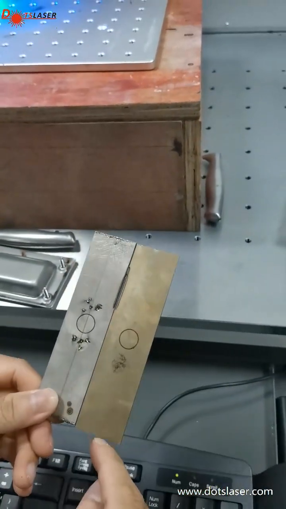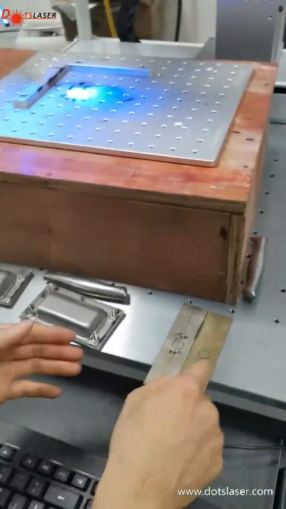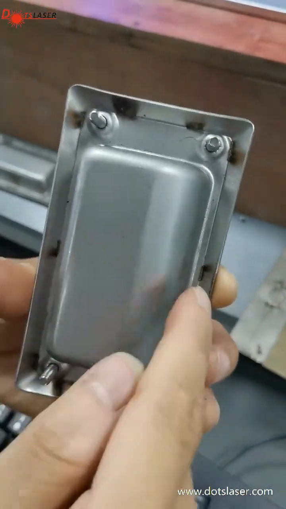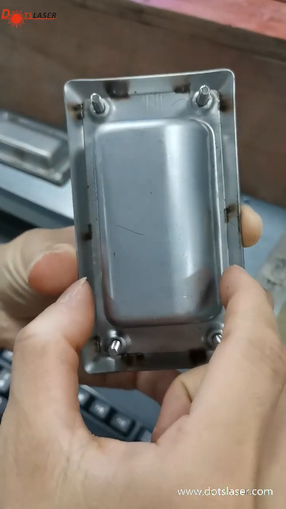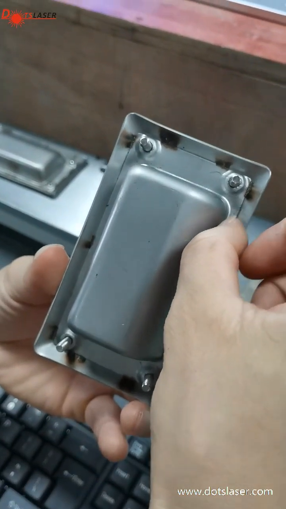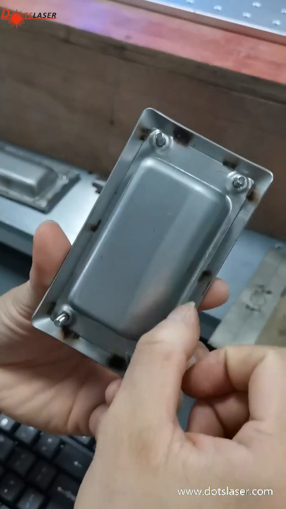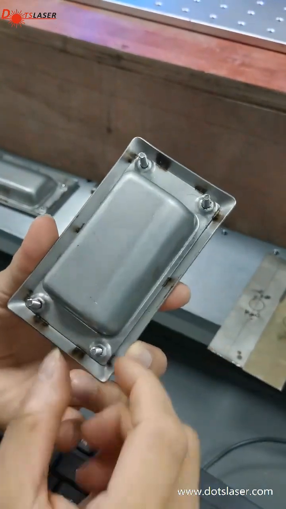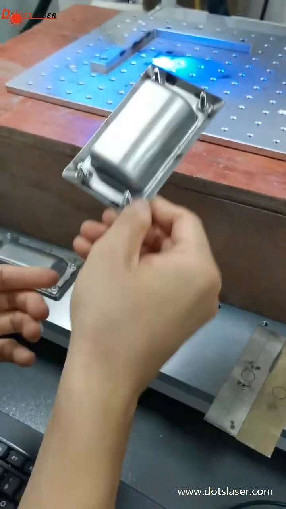Okay, this is for the line. So if you want to weld here, we have two points to weld. So we have to draw two lines in here. One line is here, one line is here. So firstly, we put the object in here.